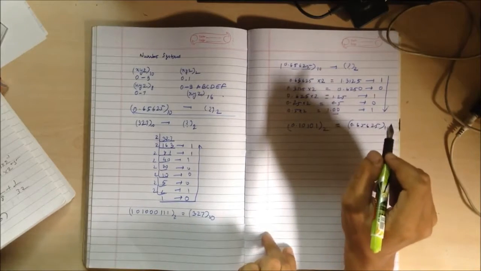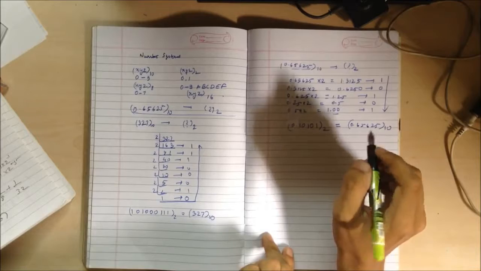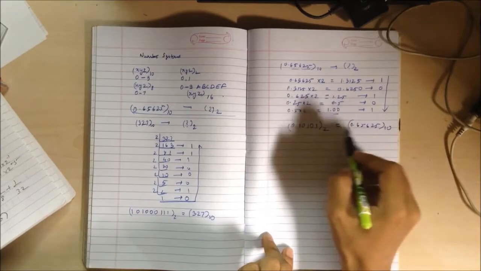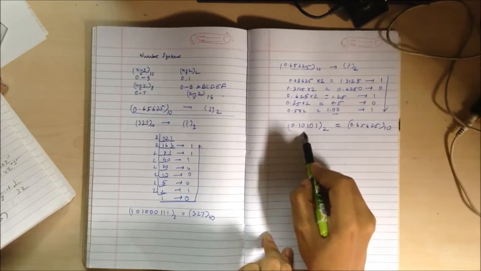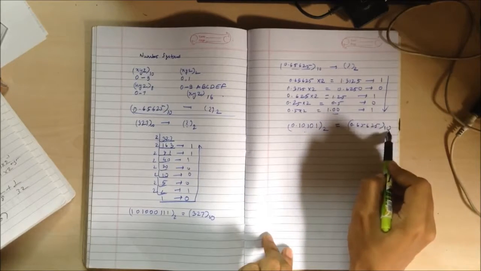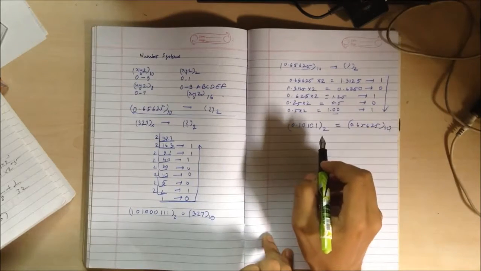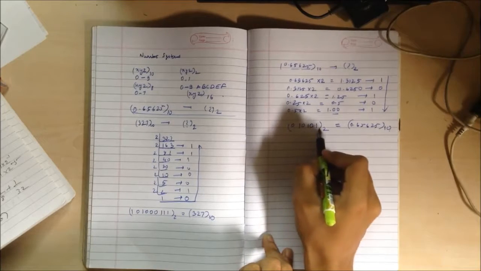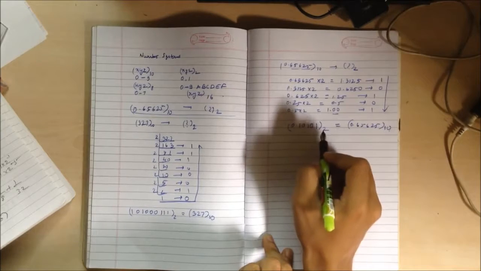Now let's move on to converting a binary number to a decimal number. Let's consider the same example. If you want to convert this number to a decimal number, this is the most significant bit and this is the least significant bit in the case of fractions.